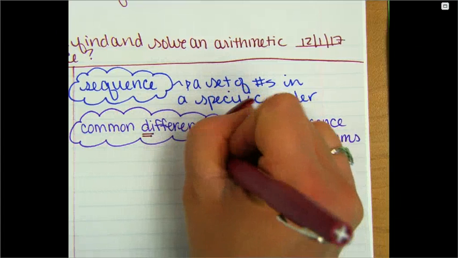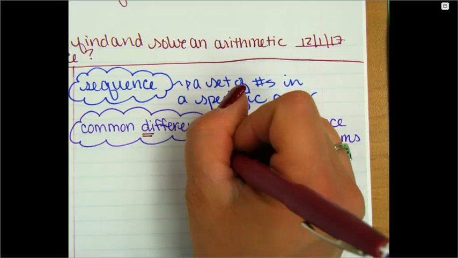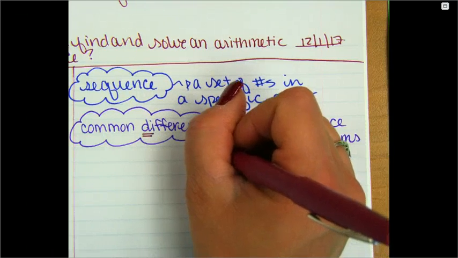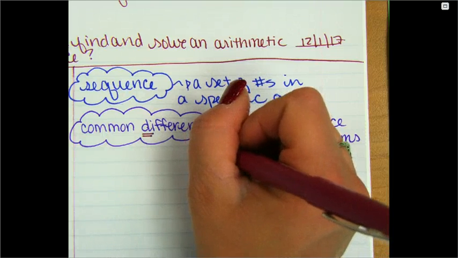Common ratio was the letter what? What letter was common ratio? R. So the common difference is d. There you go.